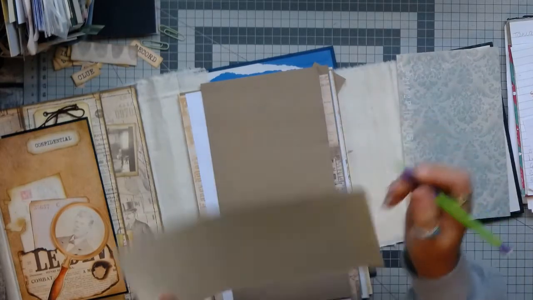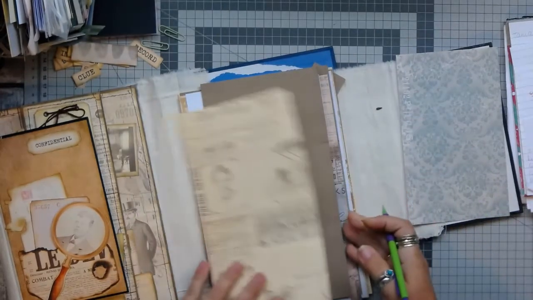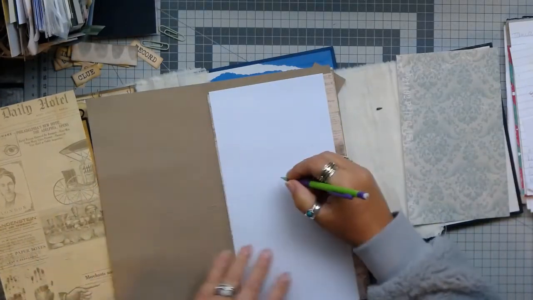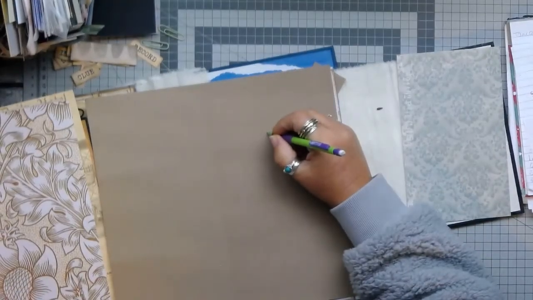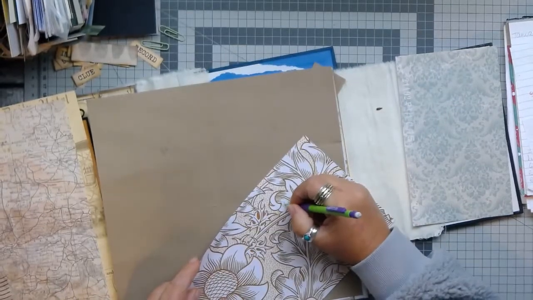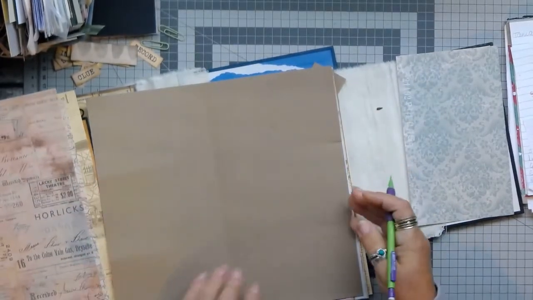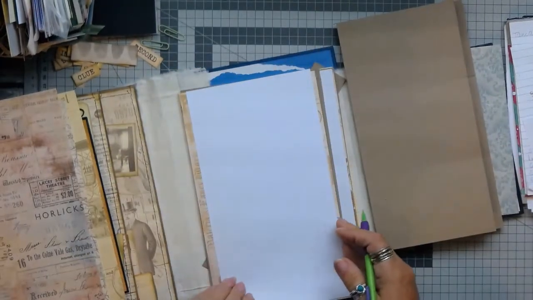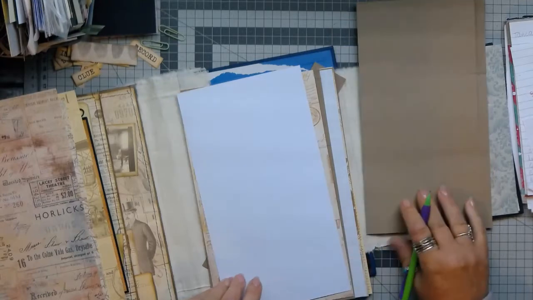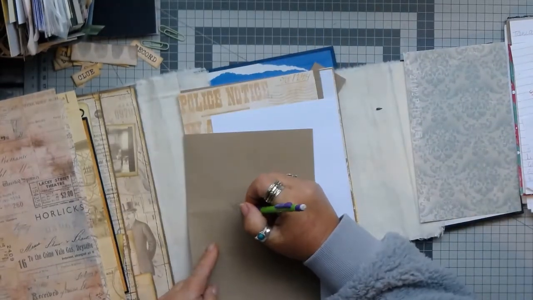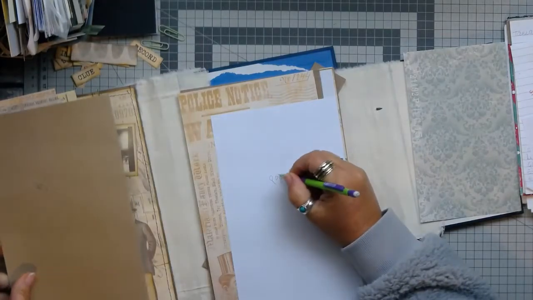So this is page 1. I can move that. This is page 2. Page 3, that's that one, and then this is page 4.